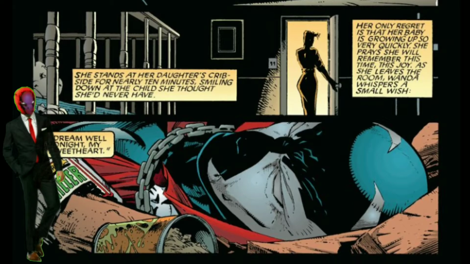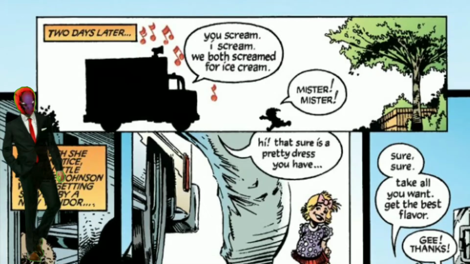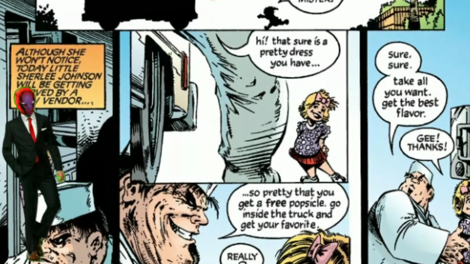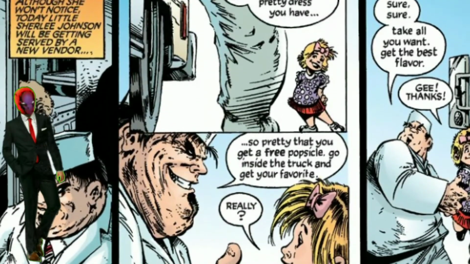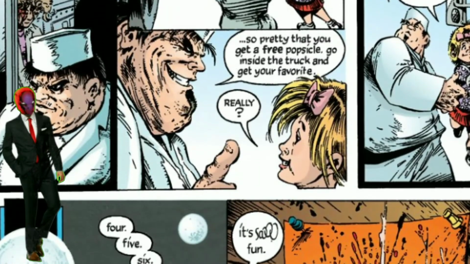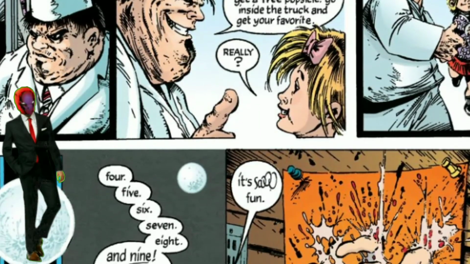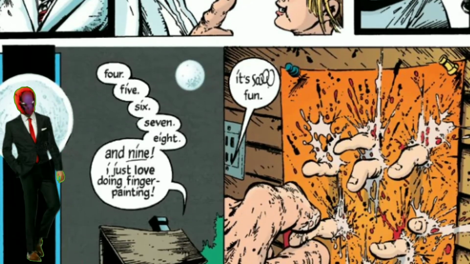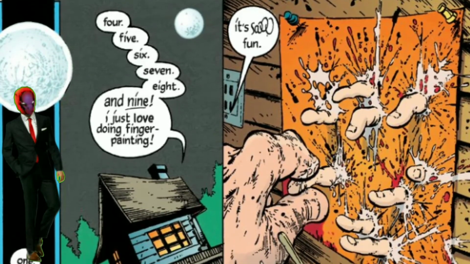But yeah, anyway, going back into the story, you see that Billy goes back to his job as an ice cream man and starts luring kids into his ice cream truck to kill them. And we get this really messed up panel with him chopping off the fingers and finger painting, as he says, with these fingers. It's just really some sick stuff.